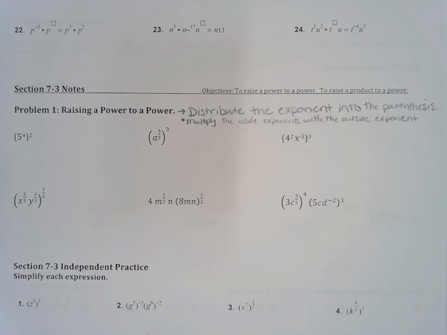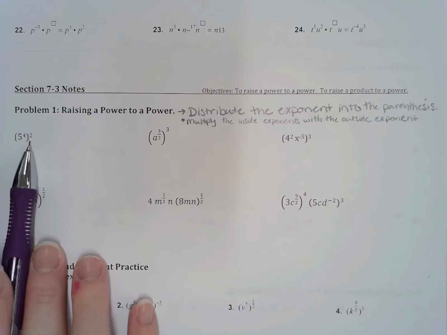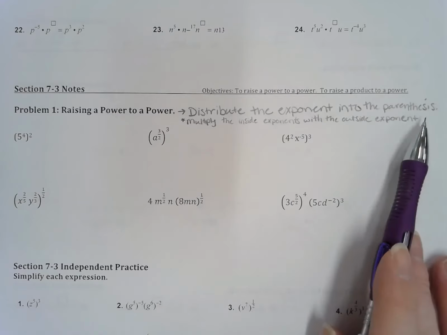These are the Section 7.3 notes. So today we're going to talk about raising a power to a power. This means you're going to have numbers or letters with exponents on the inside of parentheses with another exponent on the outside. In order to do this, we're going to distribute the exponent into the parentheses.